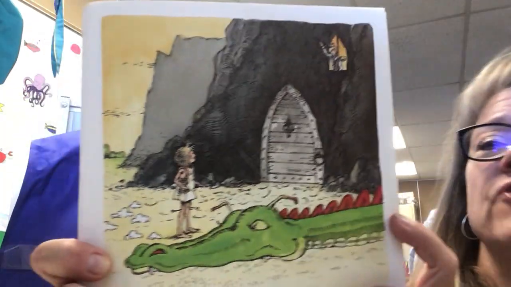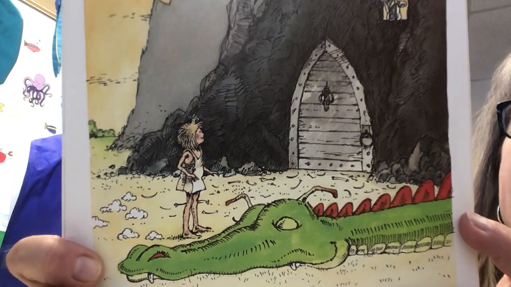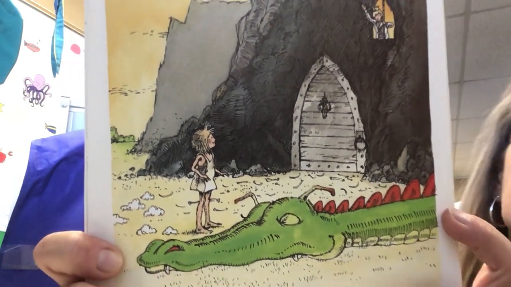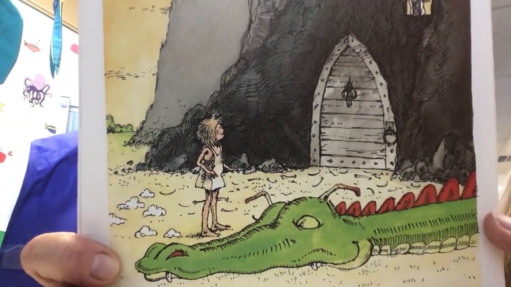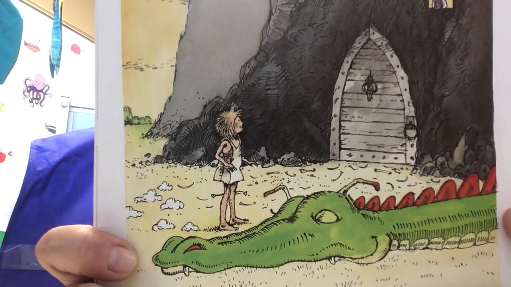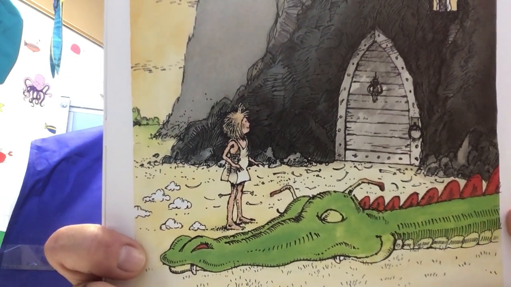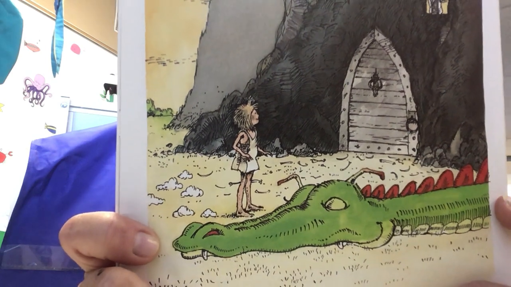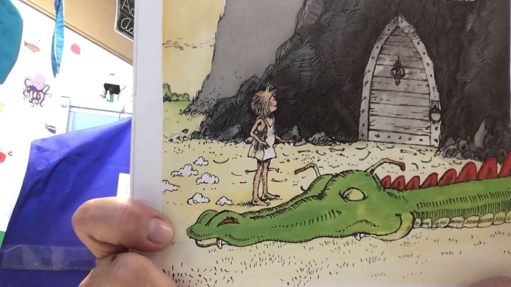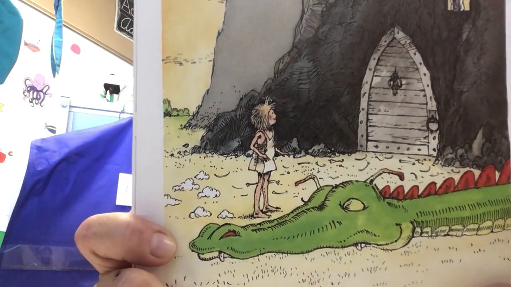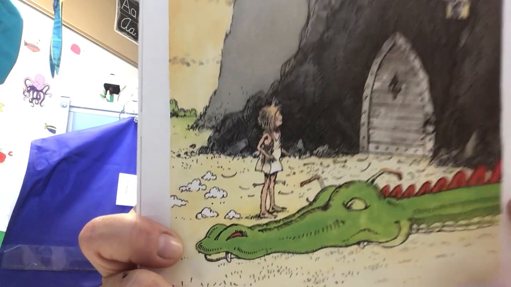Elizabeth whispered very softly, "Hey, dragon!" The dragon didn't move at all. She lifted up the dragon's ear and put her head right inside, and she shouted as loud as she could, "Hey, dragon!" The dragon was so tired, he didn't even move. Why do you think she did that? I wonder.